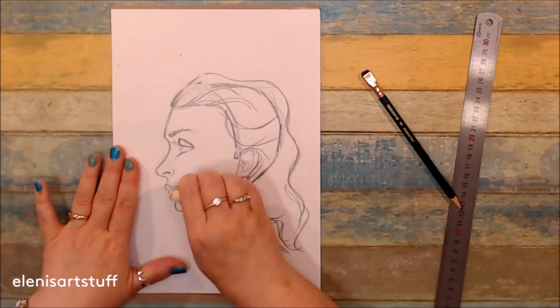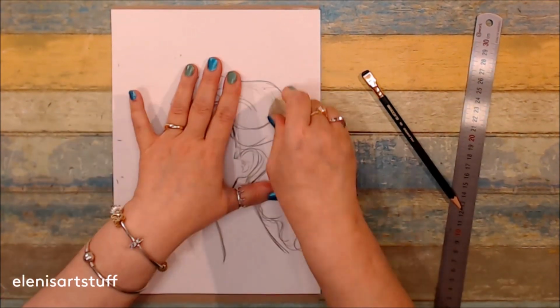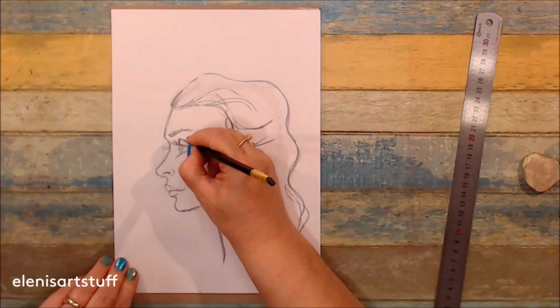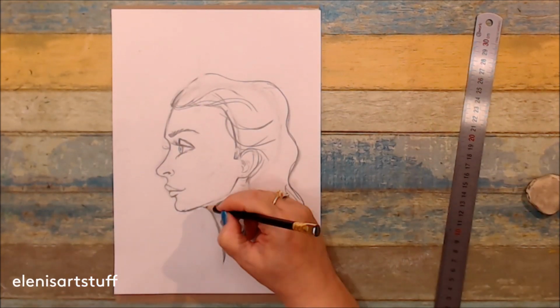Now I'm going to erase all the lines I don't need, and I will add some lines in the ear so that you can have them as reference in the printable you can download.